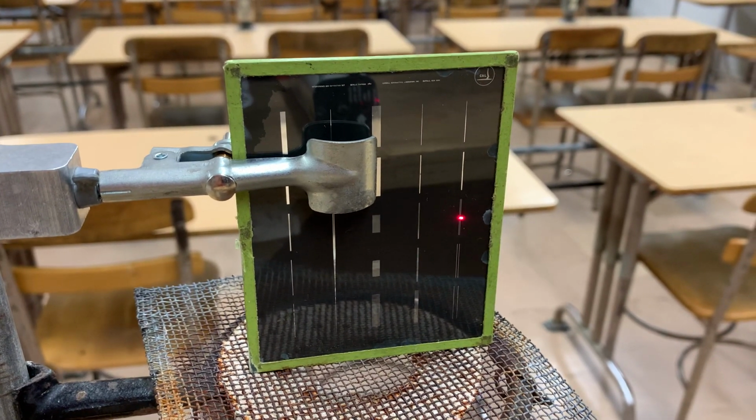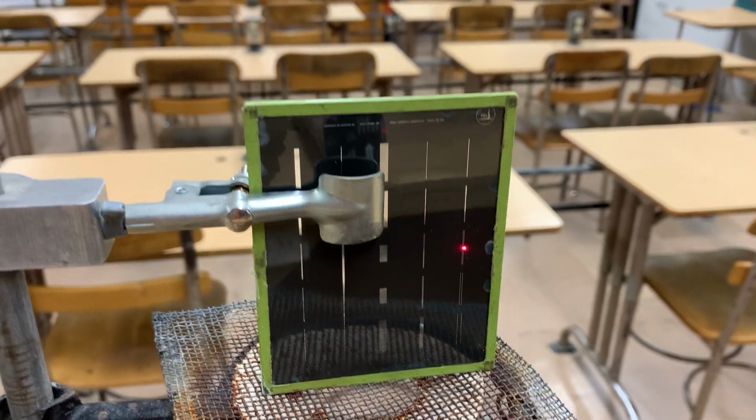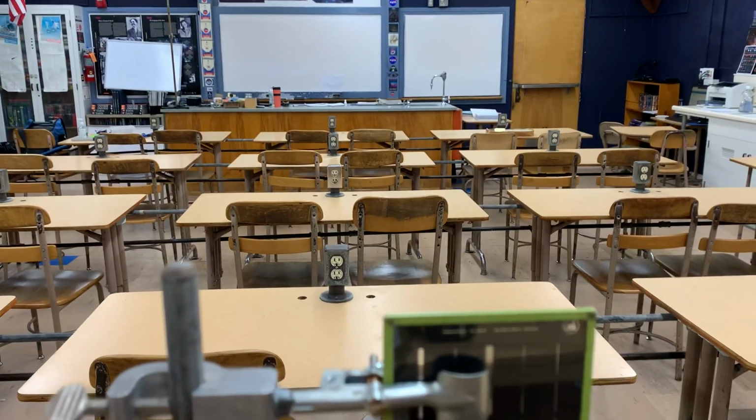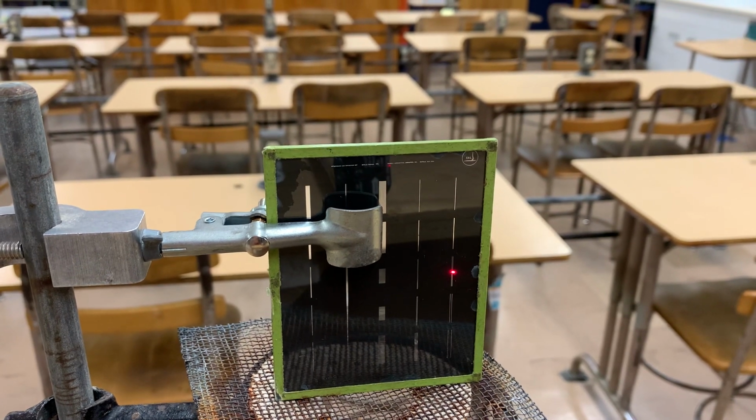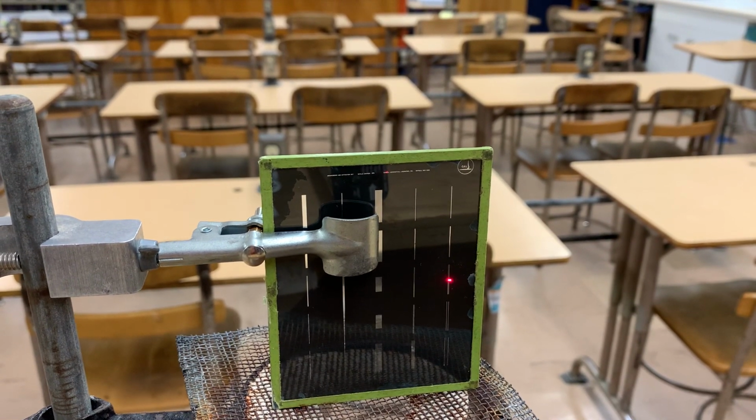Now, if you take light and you shine it onto two holes, what would you ultimately expect to see in the background? Well, maybe perhaps two spots of light. That's not the case, however. Instead, you're going to see an interference pattern.